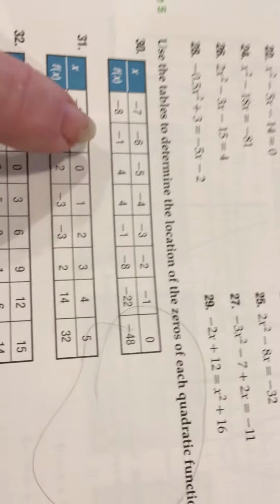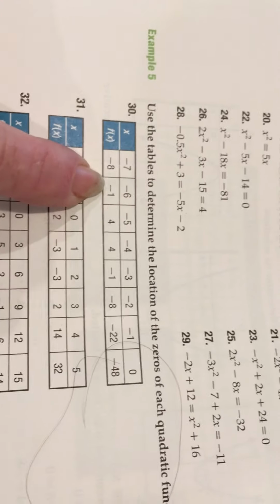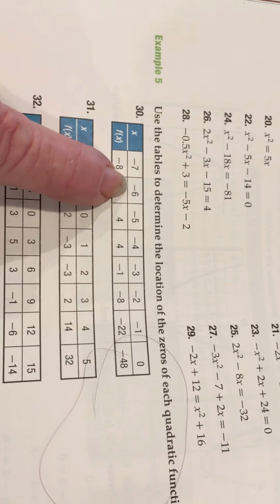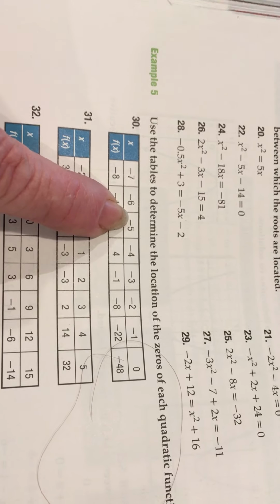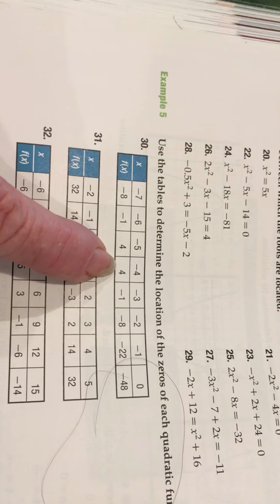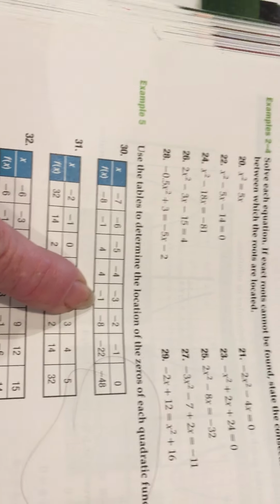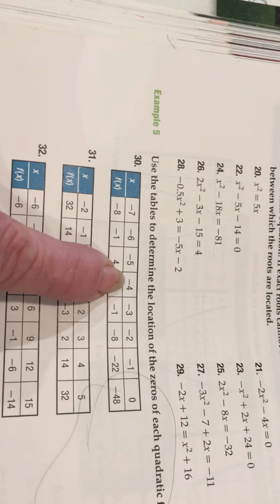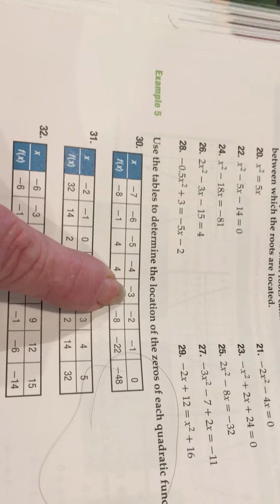Then we moved on to the last 3 problems that you did in the book, and they already made the tables for you. And if you look at the first one, there's a sign change here from -1 to 4. That means there's an x-intercept between -6 and -5. There's a sign change between +4 and -1, which means there's an x-intercept between -4 and -3.